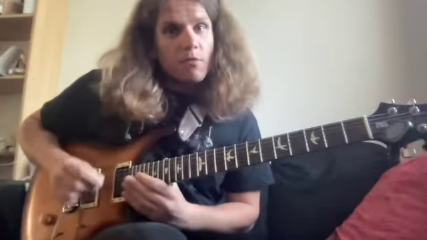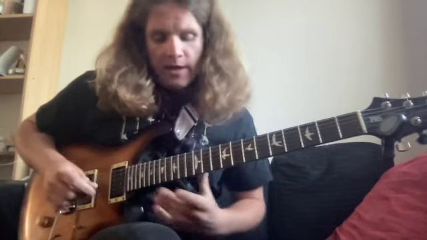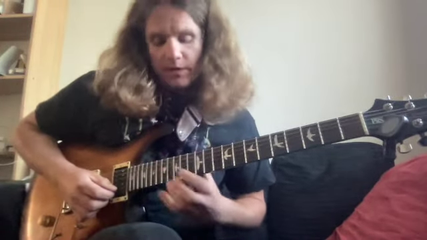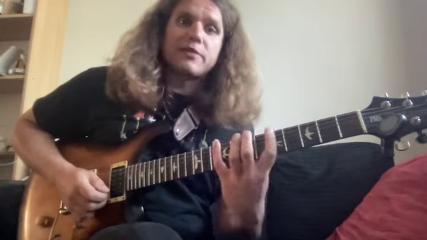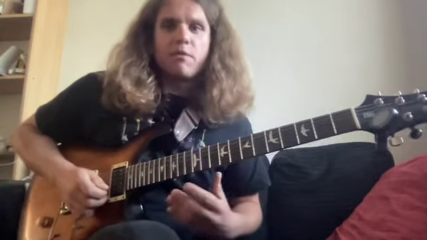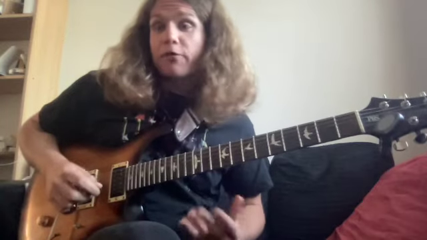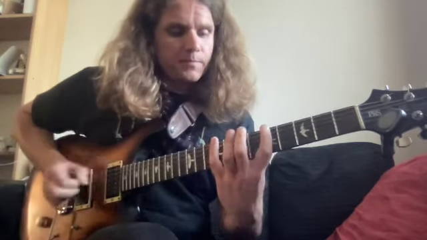This next example is going to move up the neck a little bit differently. It's going to move up to the highest note, so we're going to cover a lot of ground here. It's going to move more in this fashion rather than the box fashion that we've been doing before. So I'll just play through the example and then we'll break it down.